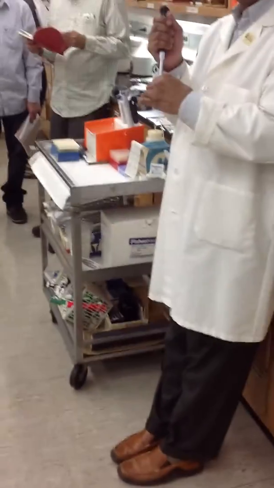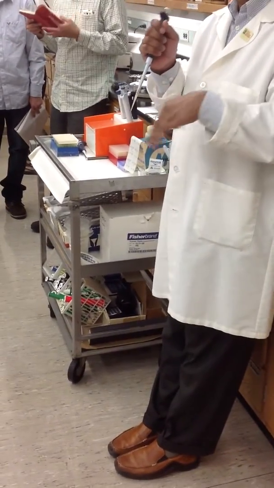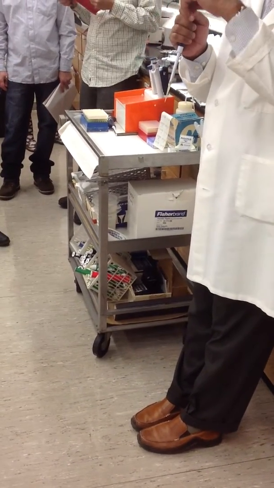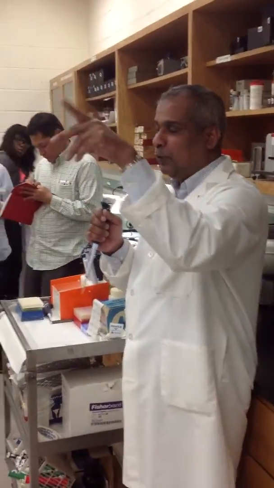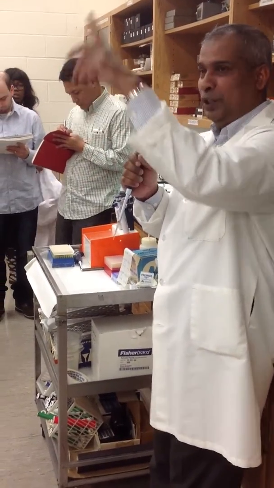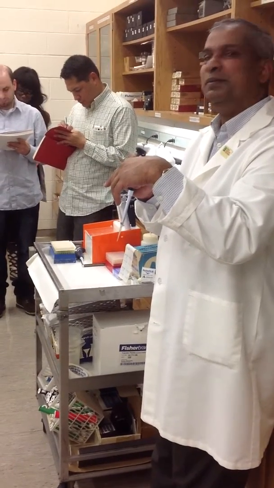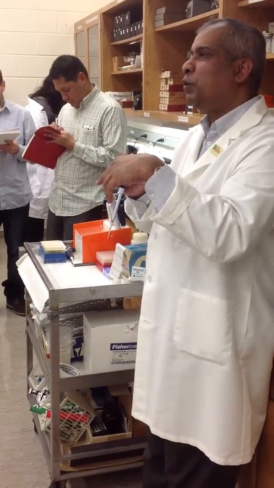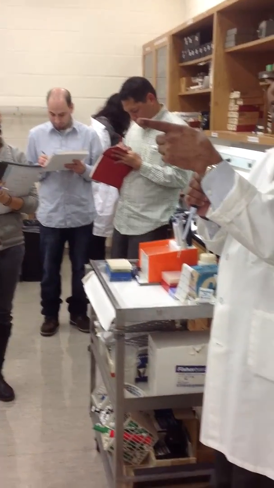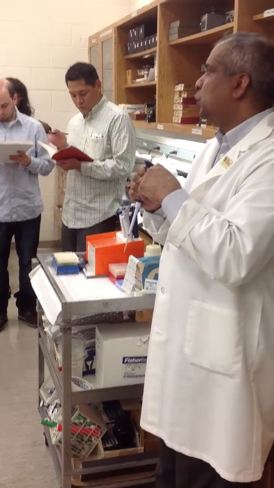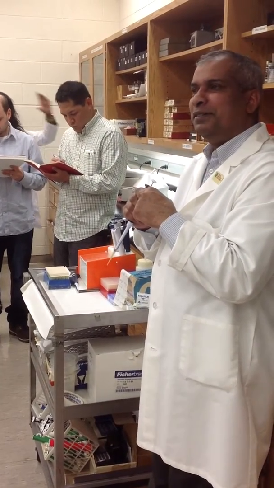25 mLs, 1 in 200 dilution. So V1 divided by C1 equals V2 divided by C2. And all you do is divide 25 by 200, which equals 0.125 mLs.